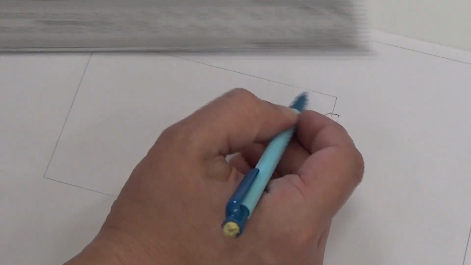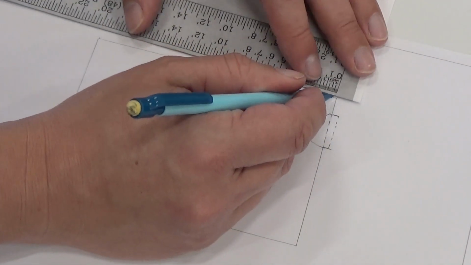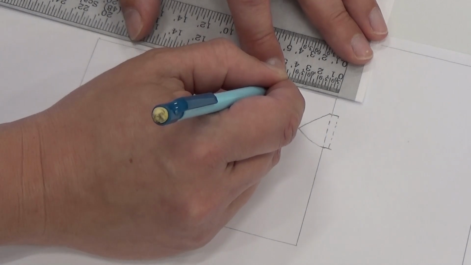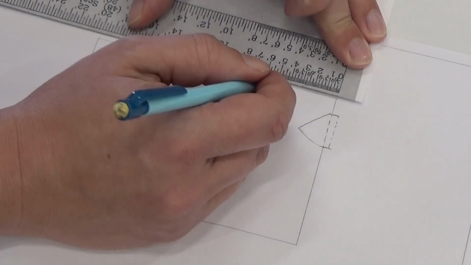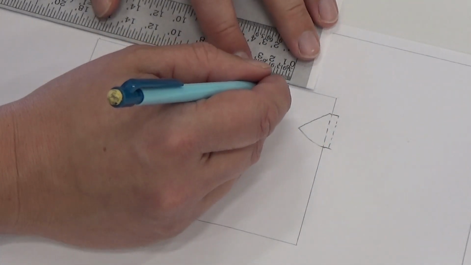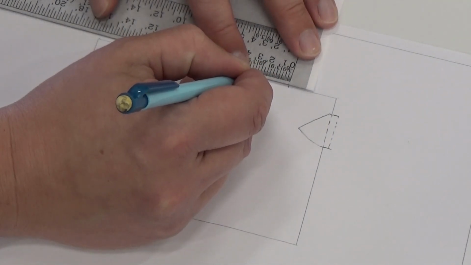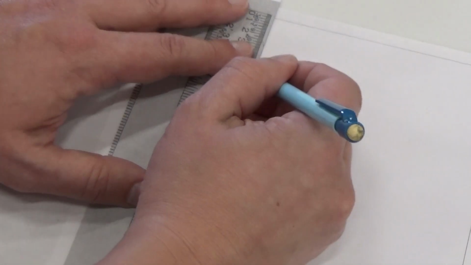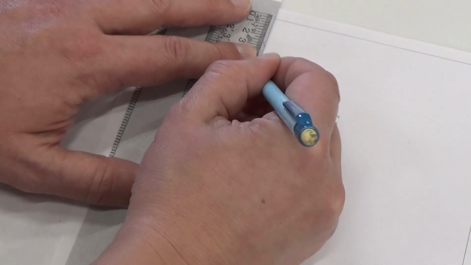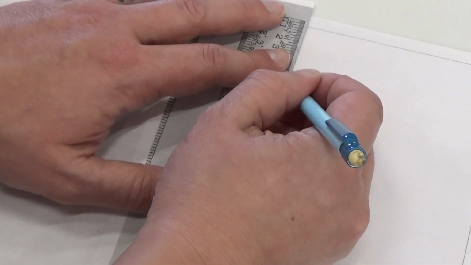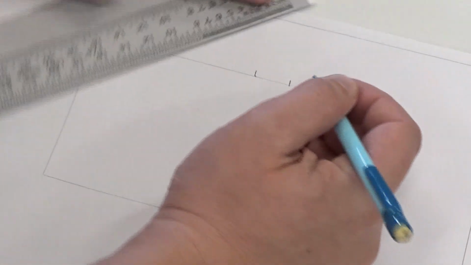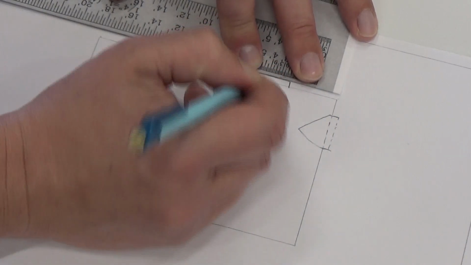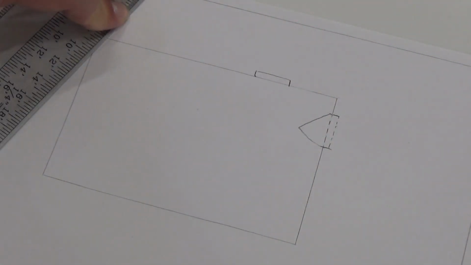And now I've got to go over 4 feet of spacing to get to my window. And then my window is 3 feet. And for windows, we're drawing casing, and this doesn't have to be exact, we're just estimating the depth of that and then drawing it in.